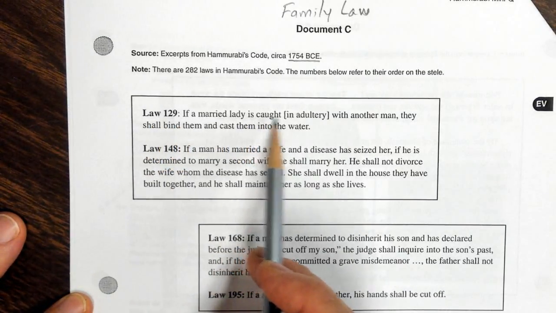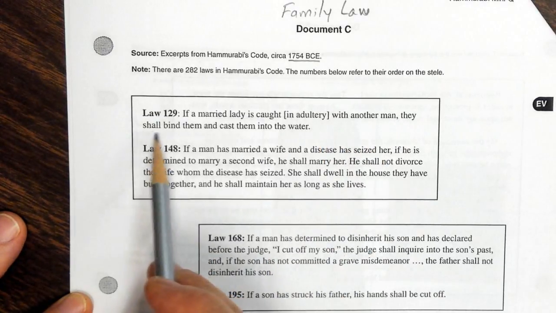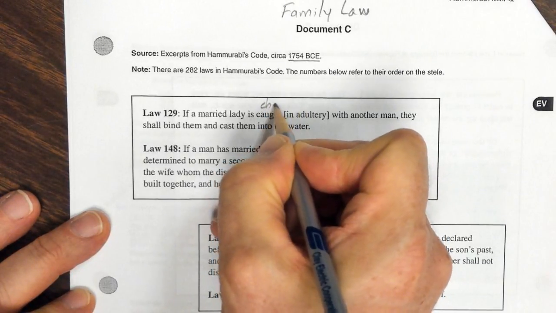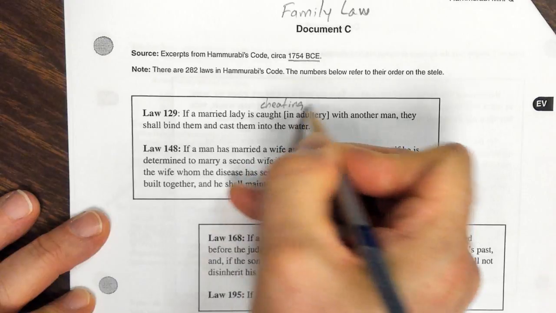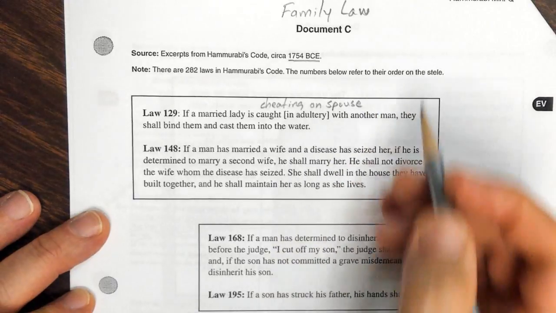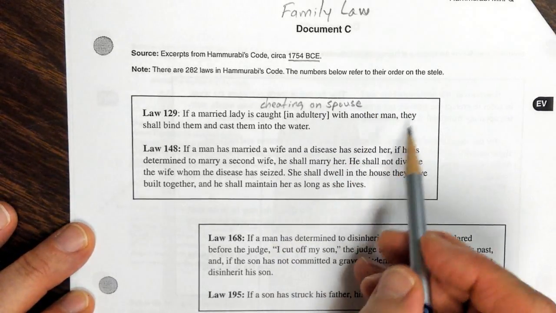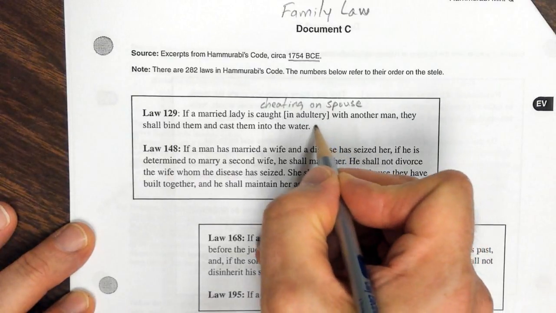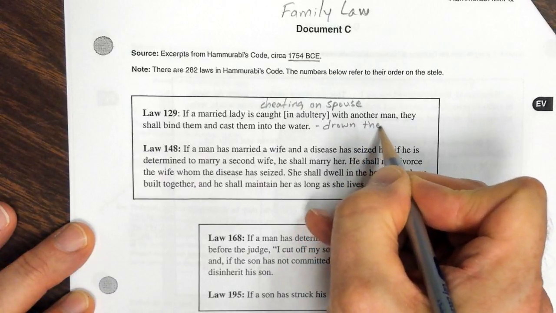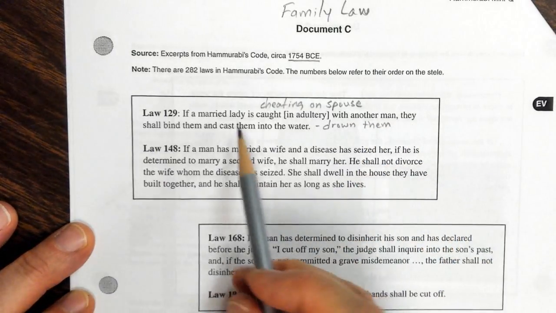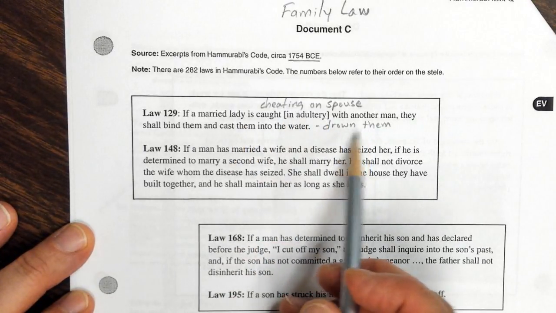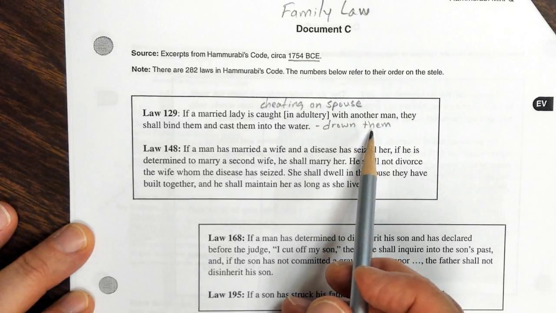If a married lady is caught in adultery with another man, they shall bind them and cast them into the water. Now, adultery means cheating on your husband or wife. So we're going to write here cheating on, and we'll just use the word spouse, because your spouse could be your husband or your wife. So cheating on spouse, they shall bind them and cast them into the water. That means they're going to drown them. So we're going to put drown them right here. So basically, the penalty for cheating on your husband or your wife is death. They're going to execute you by drowning you in the water.